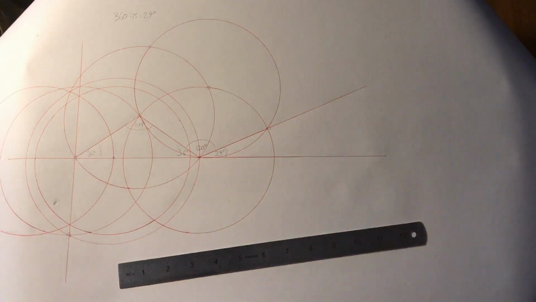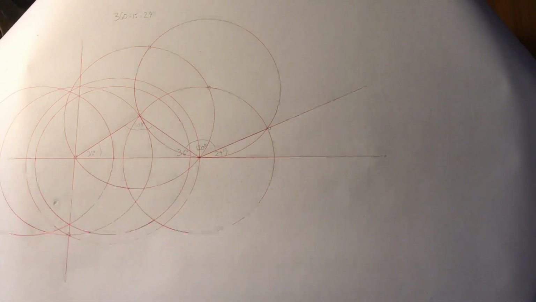Okay, 24 degrees, that's the core or the hard angle of the Pentadecagon, 15 points.